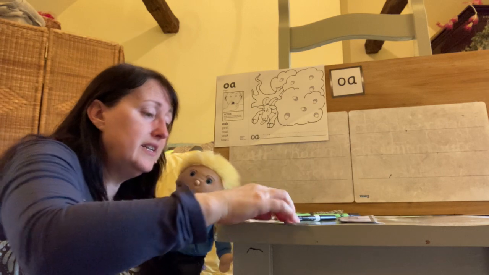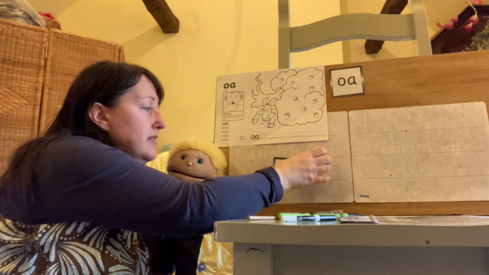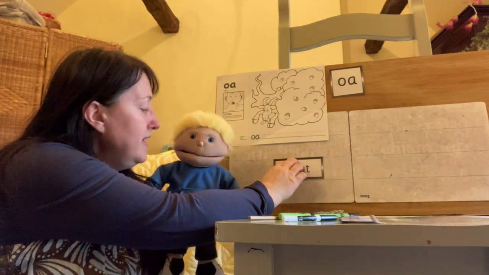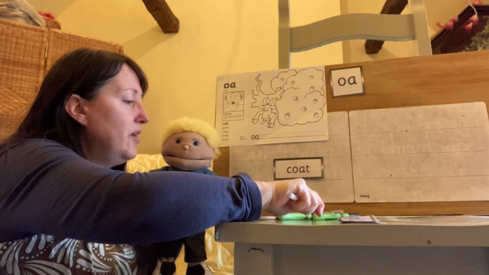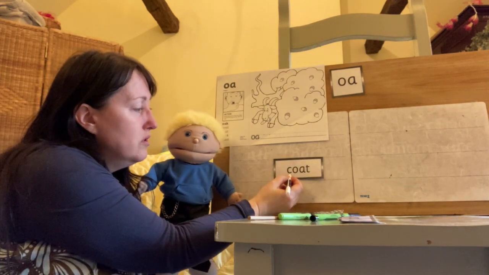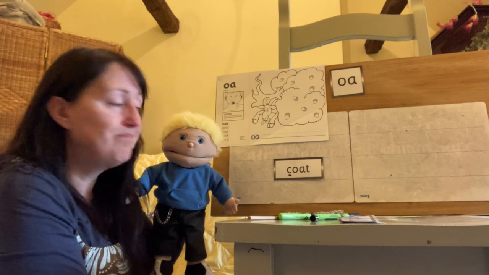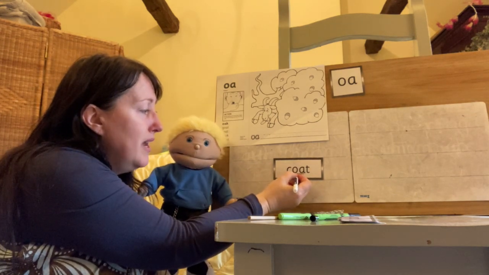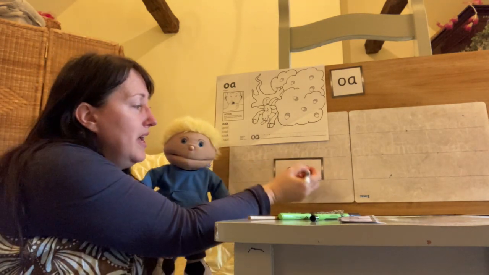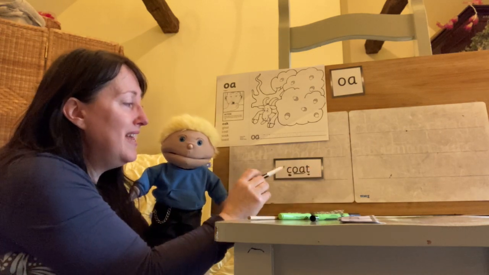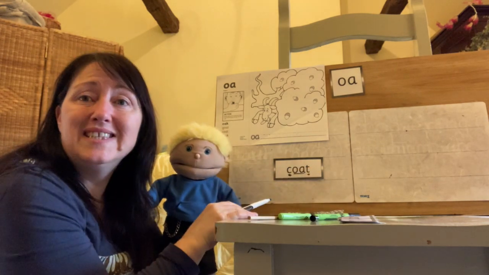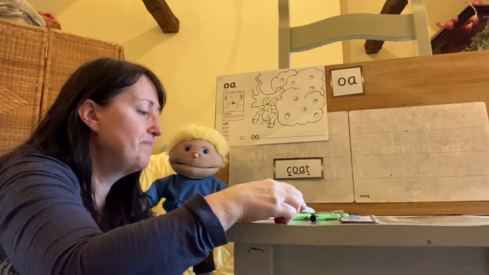Because the first thing I need to do, Fred, is my phoneme buttons. So I'm going to put a sound button under there. I'm going to put my line under my digraph and a sound button under there. So I can see it has 3 different sounds, 3 different phonemes.